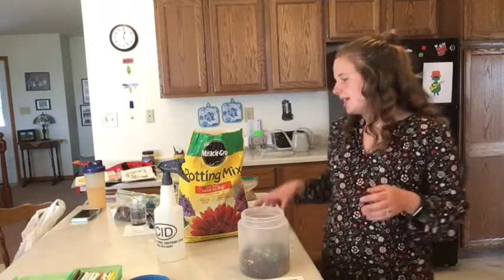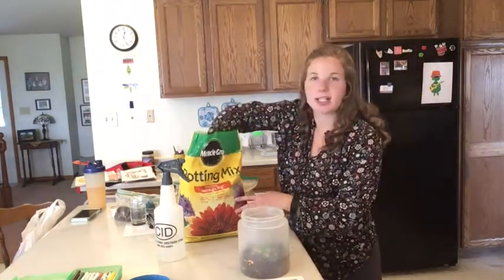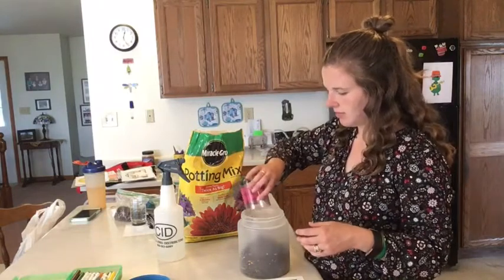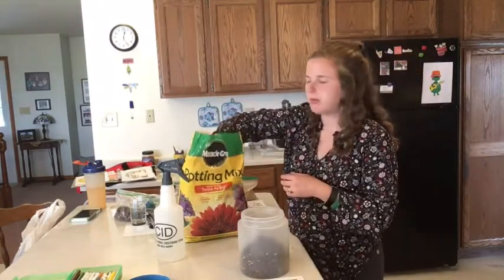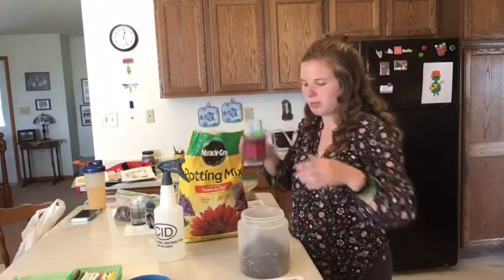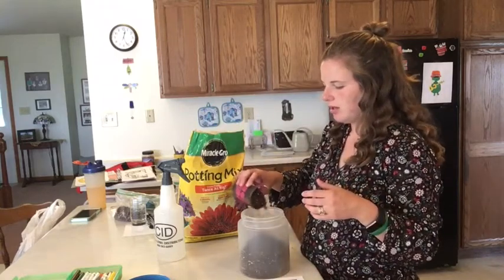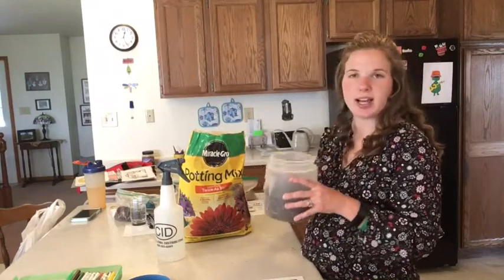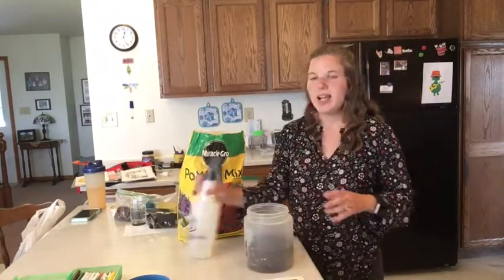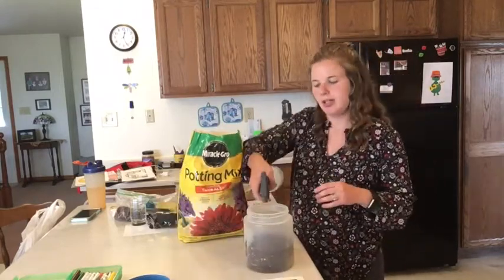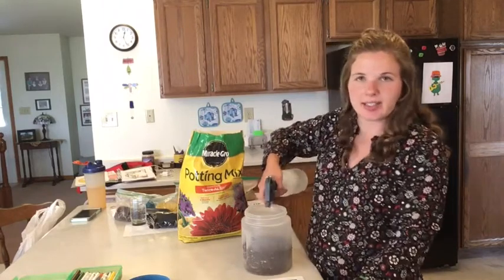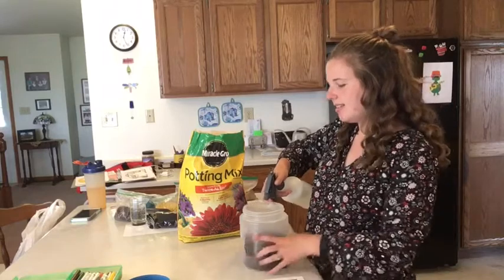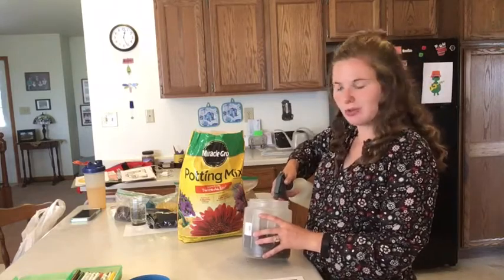Then I'm going to take another cup of soil and cover our seeds up. You can probably put 2 cups of soil on, but you don't want to put too much because you want some room to grow. I'll put maybe half of that. You want the plants to have room to grow. And then I'm going to spray water. Is water living or non-living? It is non-living. It doesn't eat, it doesn't grow, it doesn't move.